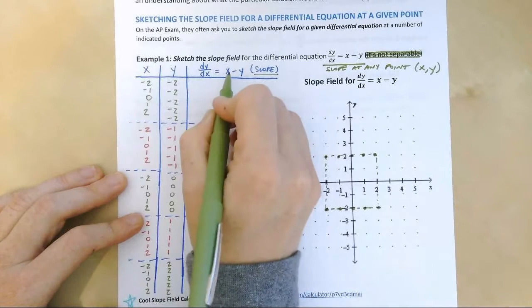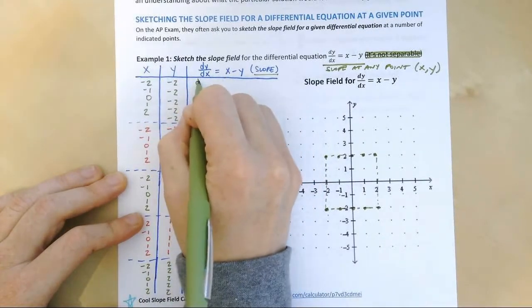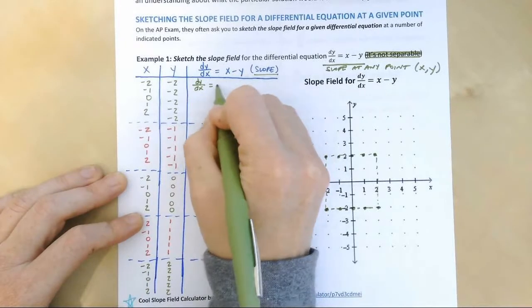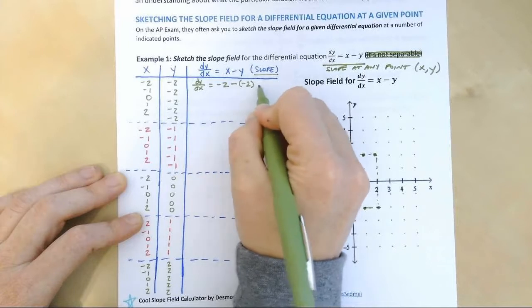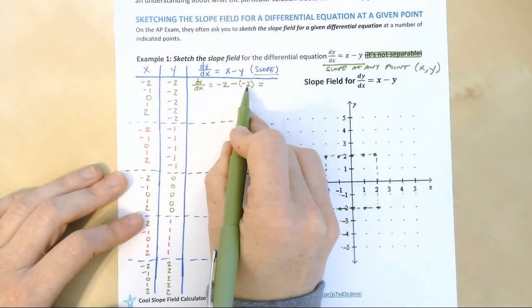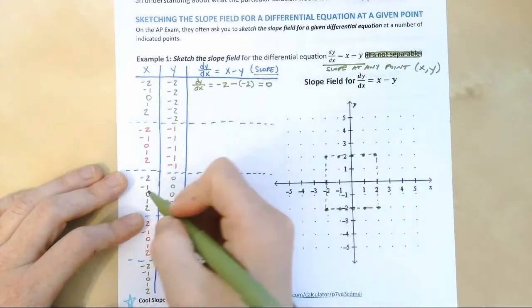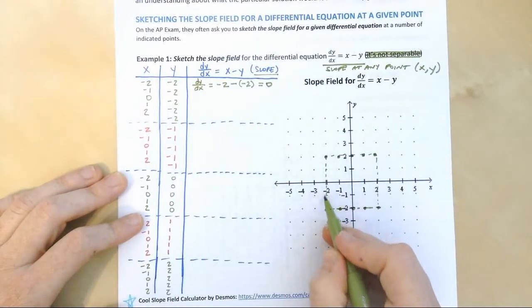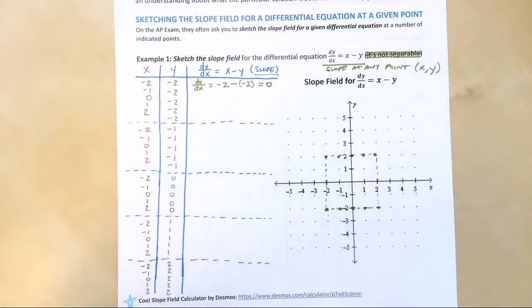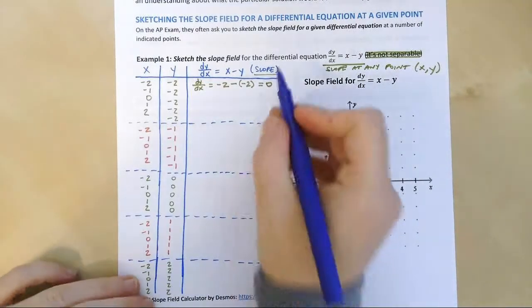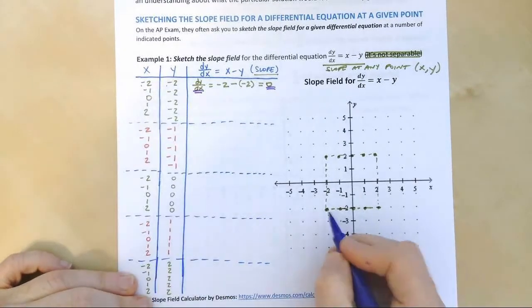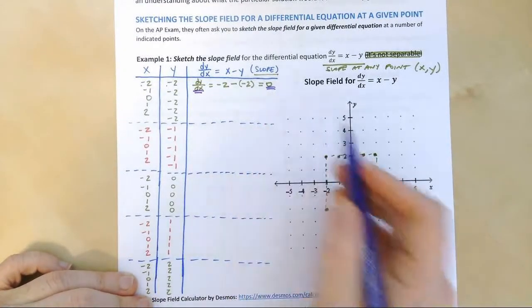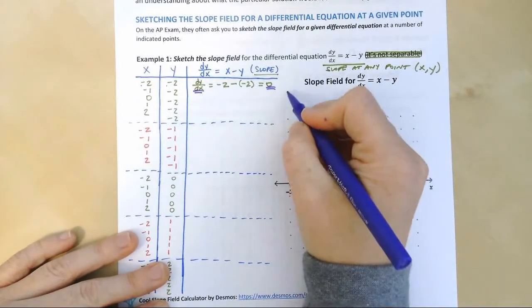-2, -2. That means x is -2, so I'm going to plug in, we could say dy dx equals -2 for x, and then minus -2 for y. -2 minus -2 is the same as -2 plus 2. That equals 0. So the slope at -2 is 0. So here's how we're going to sketch the slope field, because that's what we're being asked to do, right? This is my slope at the point -2, -2. Here's the point. My slope is 0. We're going to sketch a dash.